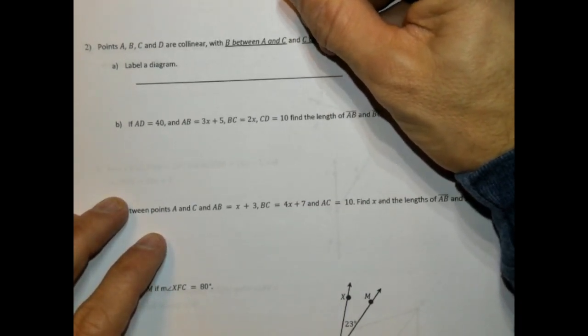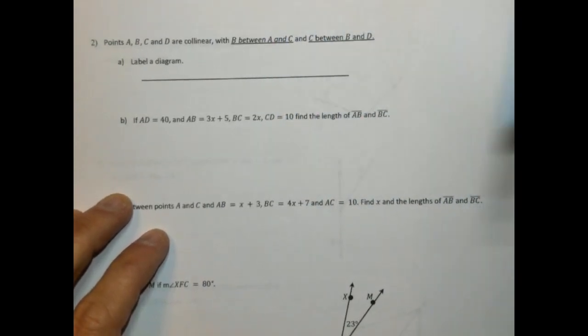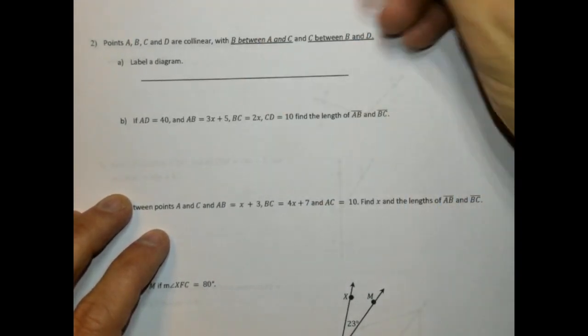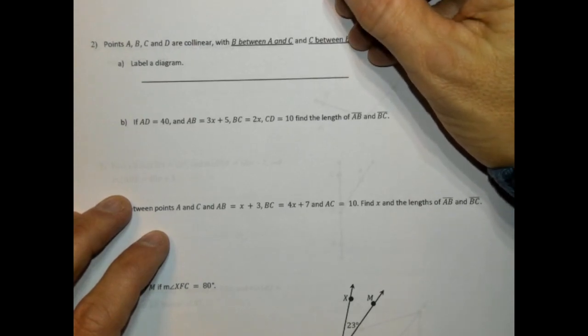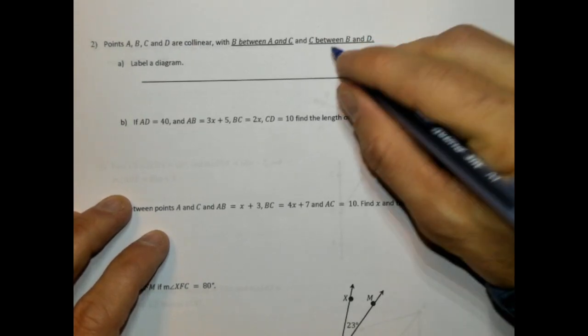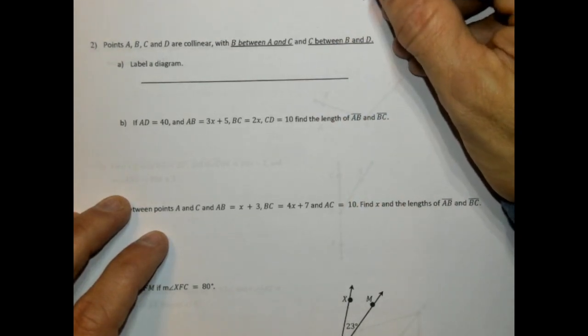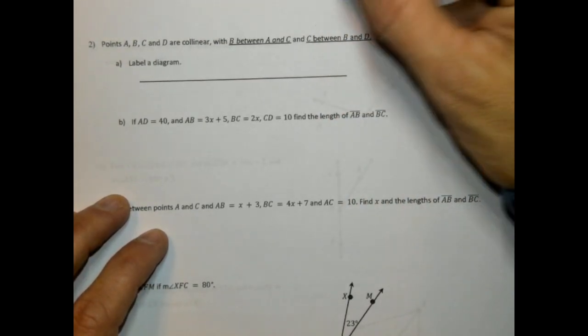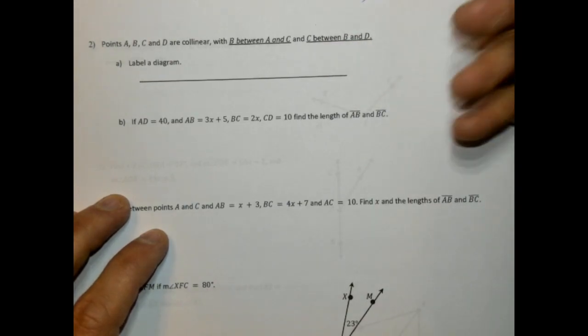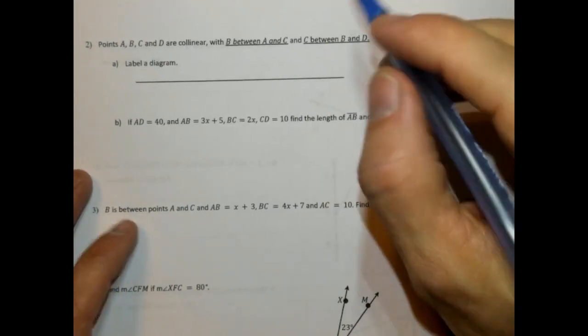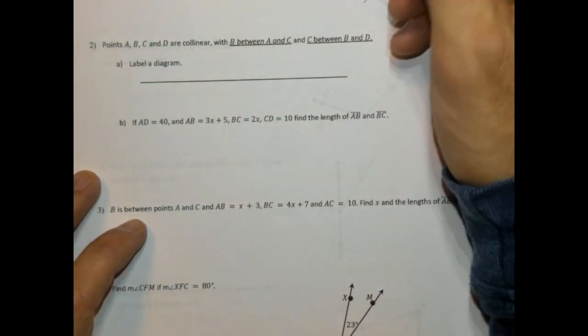So we know B is between A and C. So here's A and C, and B is between it. And then C is between B and D. Okay, so that would work. So it actually is in alphabetical order. Now we don't know if they're equidistant. We don't know if these are midpoints or whatever. All we know is they're collinear, which means they're on the same line.